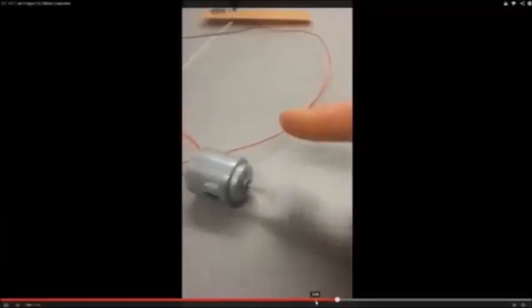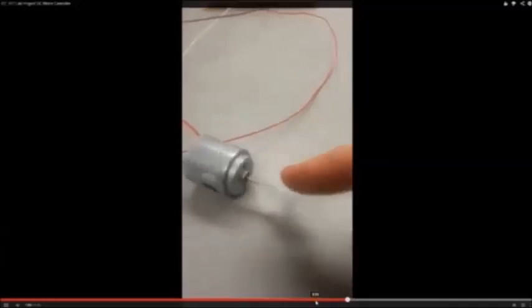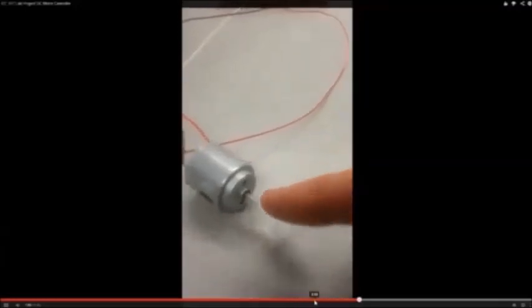Notice the inductive noise going on here from the motor. Increasing the speed of the motor. I'm now going to flip the direction of the motor. Watch the momentum shift.